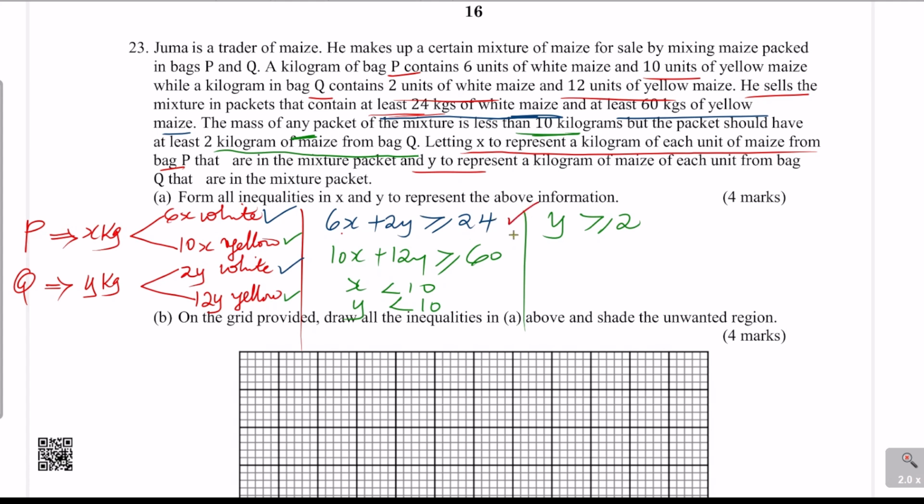So you have these: the first one, the second, the third, the fourth, and then X representing the number of kgs of each unit in bag P and Q. We can add that X should be non-negative, X should be greater than or equal to 0, and also Y should be greater than or equal to 0. These two should also be included there because X and Y cannot be negative.